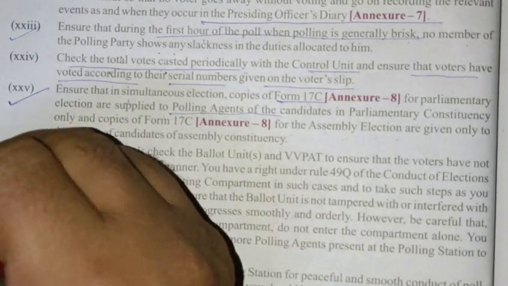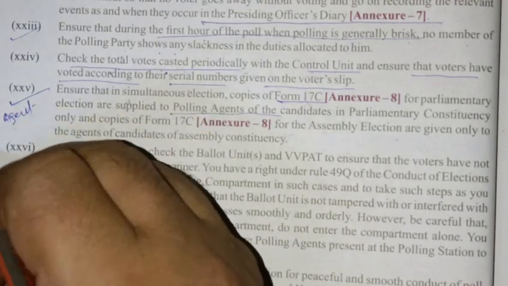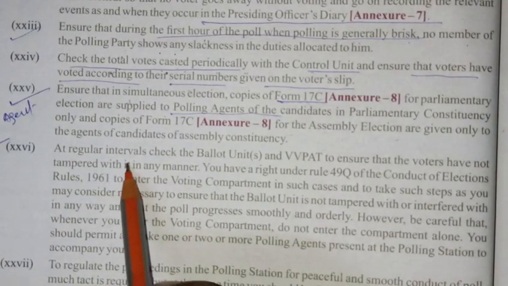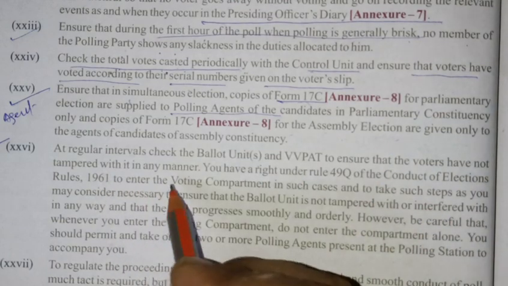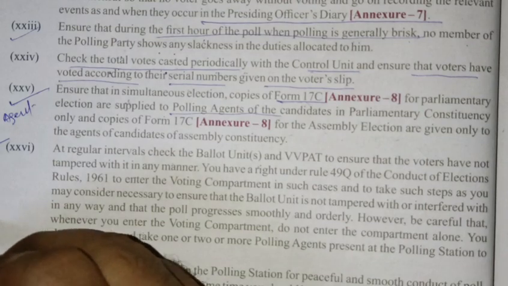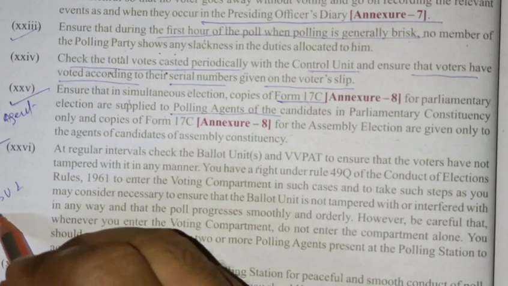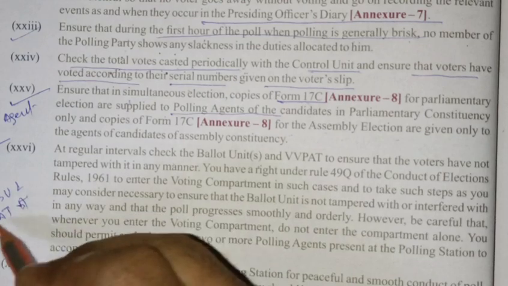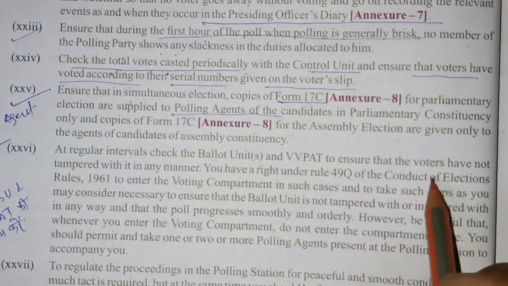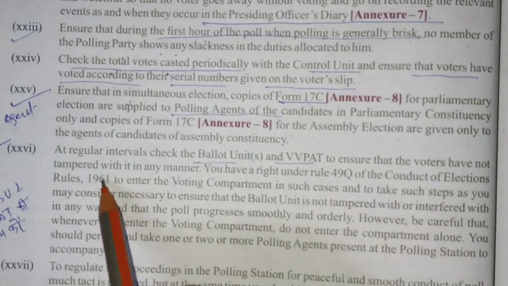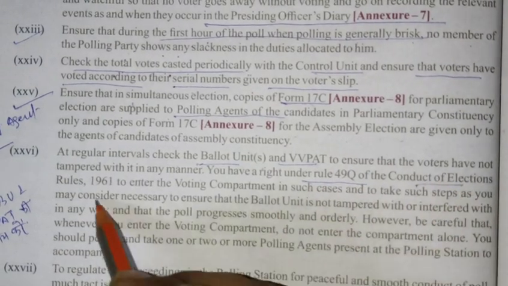At regular intervals, check the ballot units and VVPAT to ensure that the voters have not tampered with them in any manner. Check both.